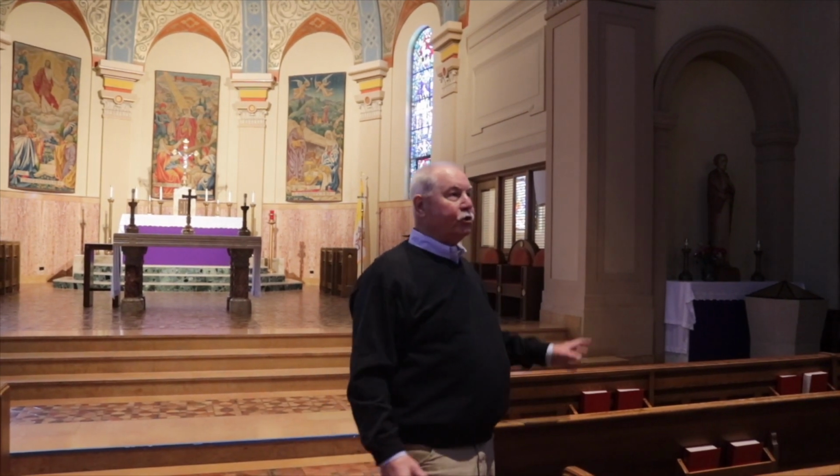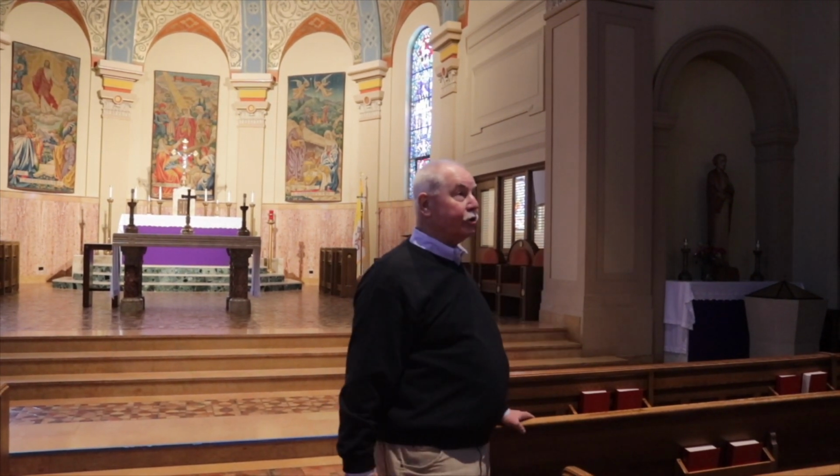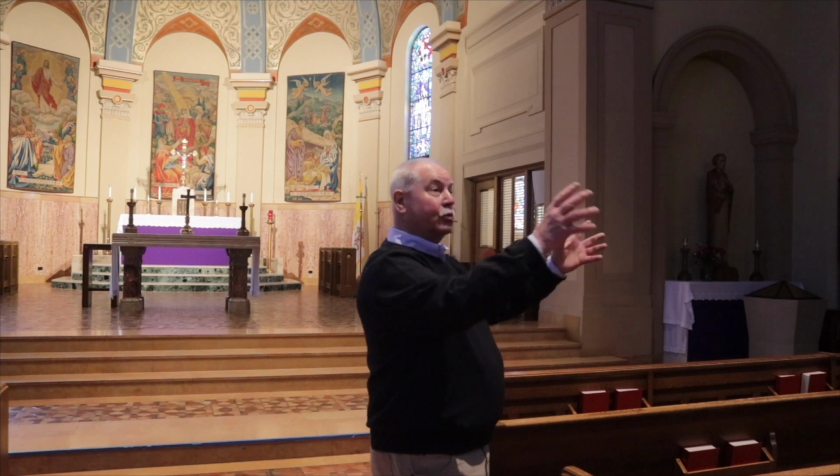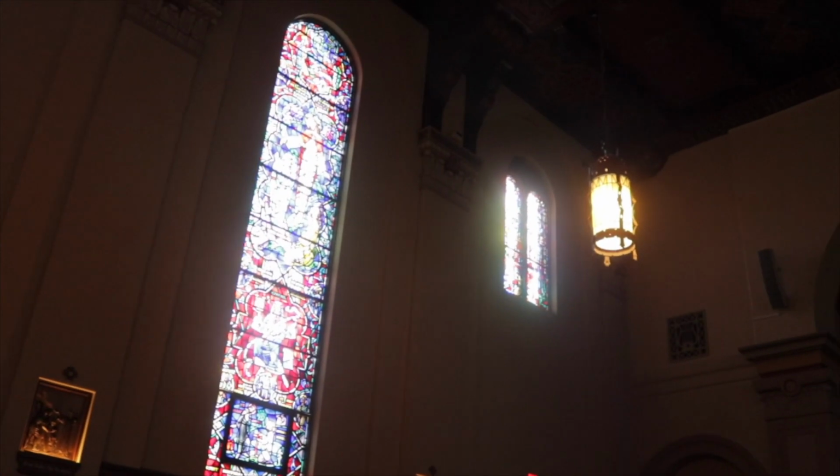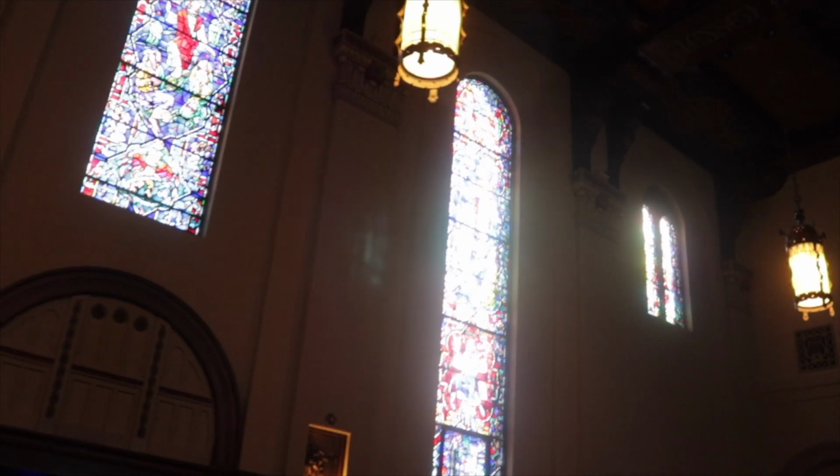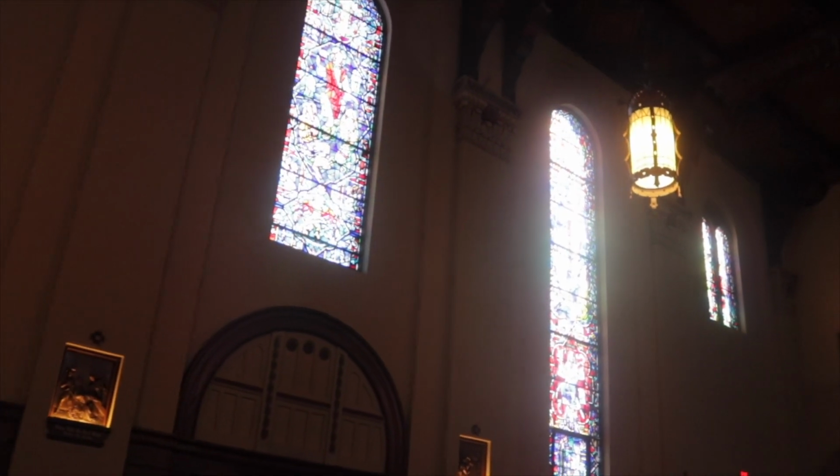Transition now from the raising of the Lazarus, which would happen a week or so before Easter week, to the west side of the church. The narratives don't change. They're exactly what they were on the other side. We have a central medallion all the way across, but it's compressed.